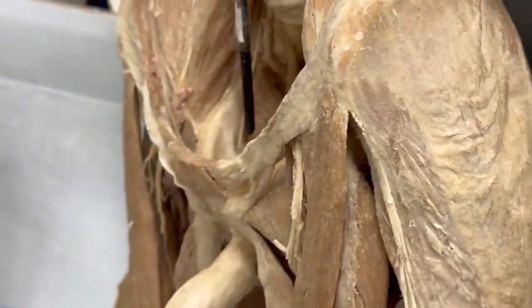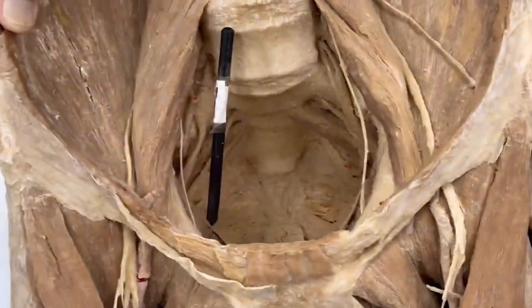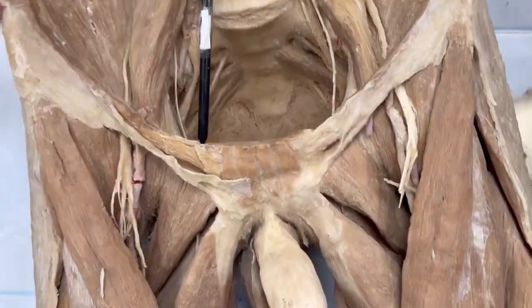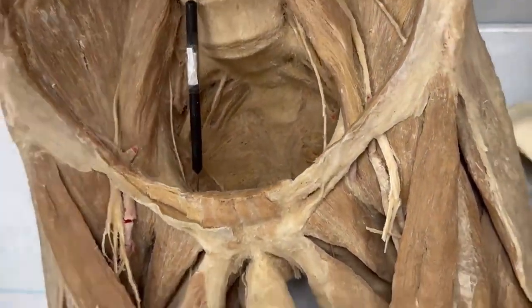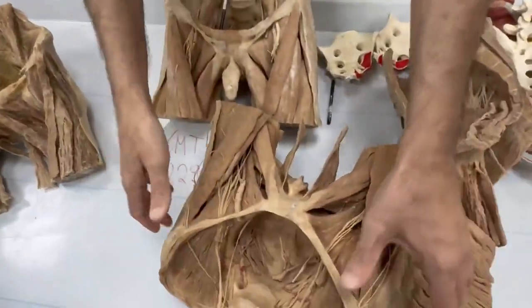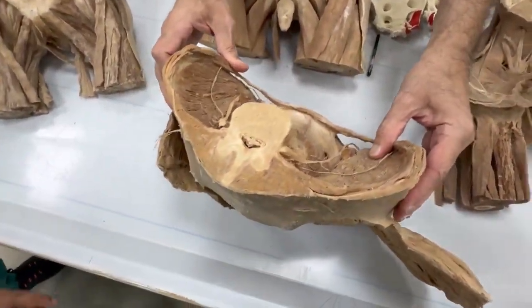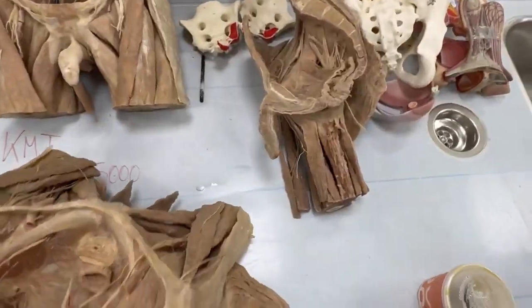Obturator internus. The white line is clear, right? You can see it. Yes, exactly, here.